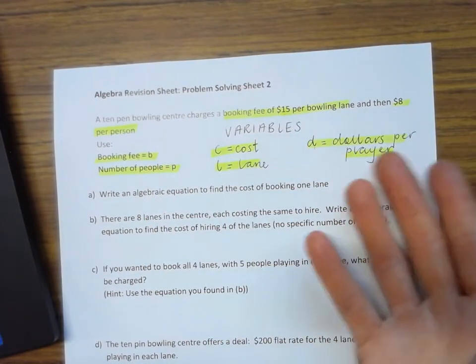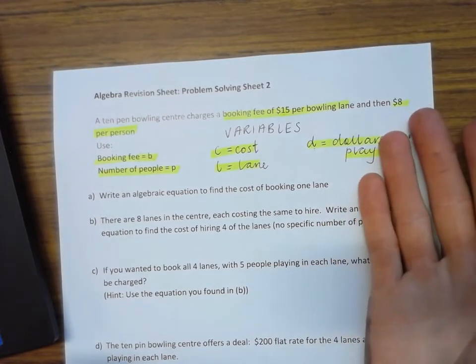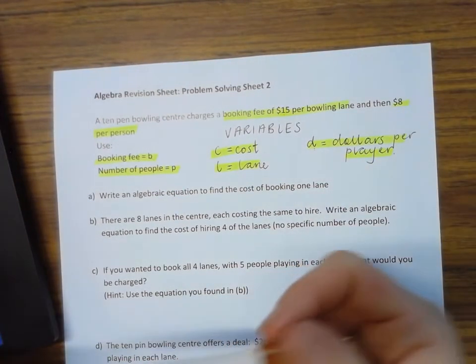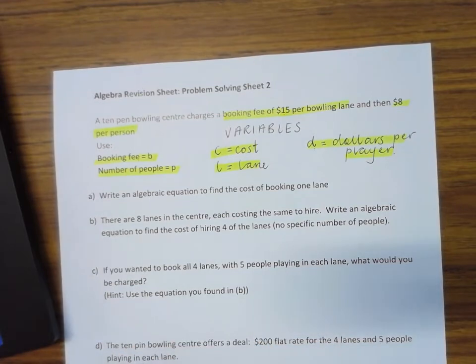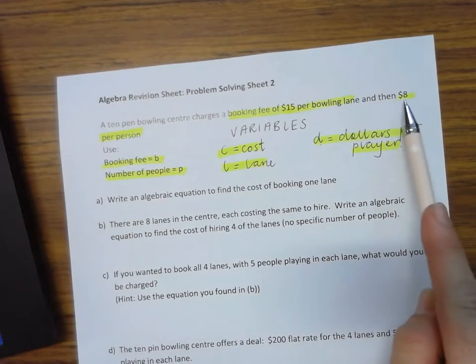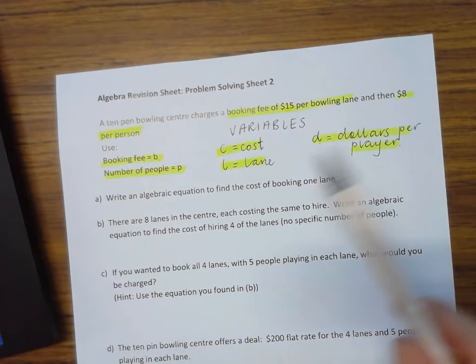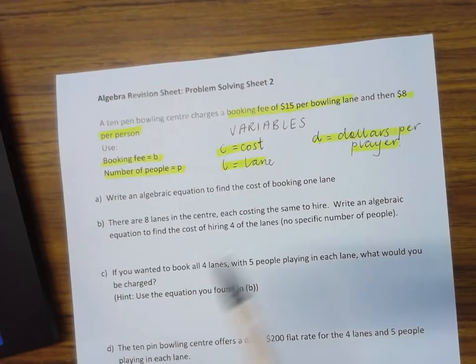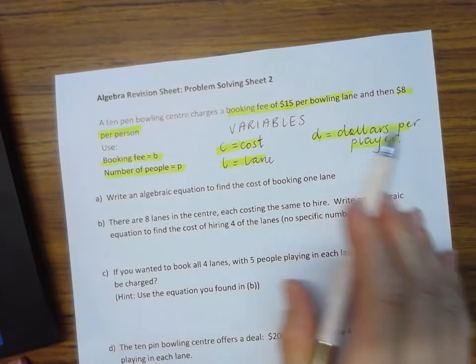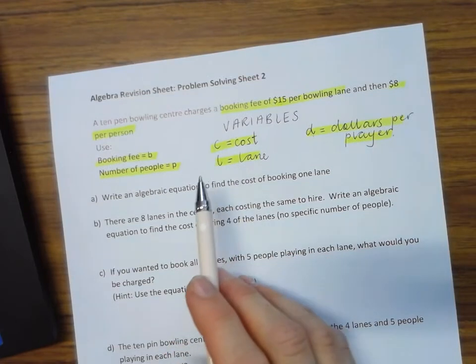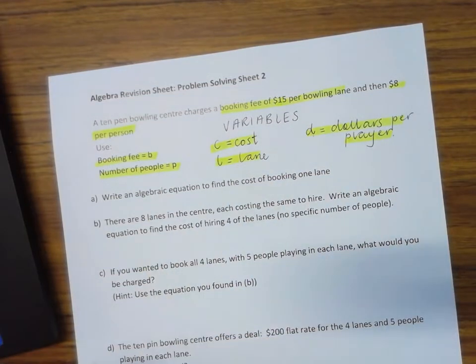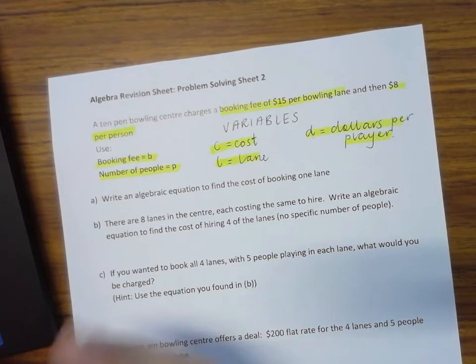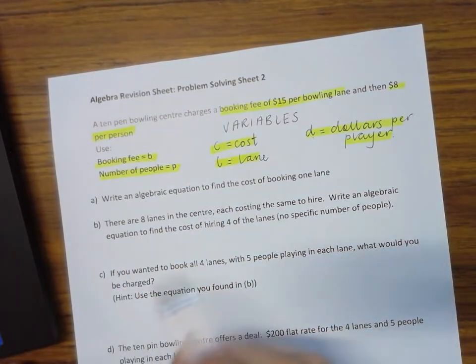They might have $8 per player at this centre at the moment, but they might get their toilets refurbished and some huge maintenance jobs done on the bowling equipment, and they might need to increase the $8 to $10 per player, for example, or $9 per player to cover those costs. So we talked about the fact that variables give us that flexibility and that figures aren't fixed into those slots and that we can change them depending on the situation that we're in.